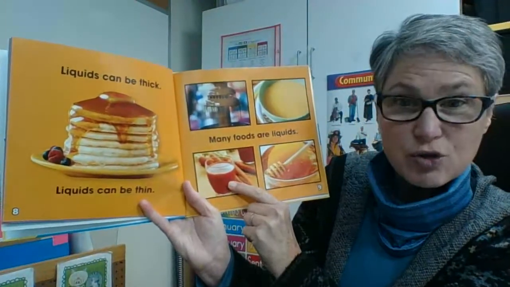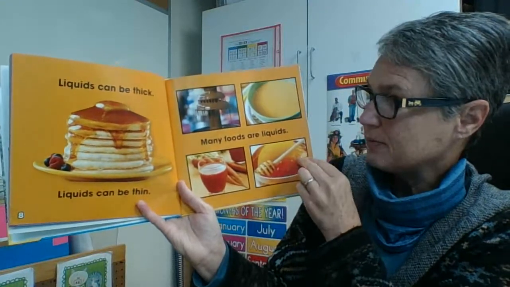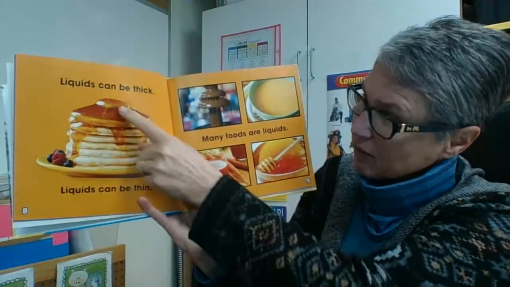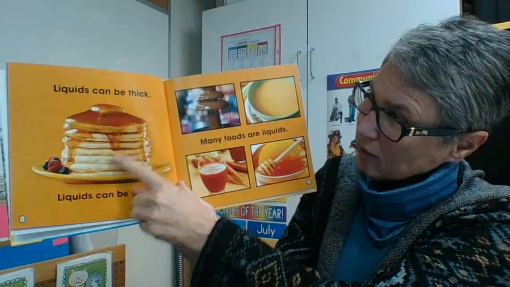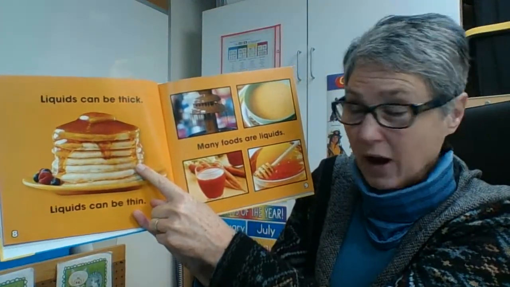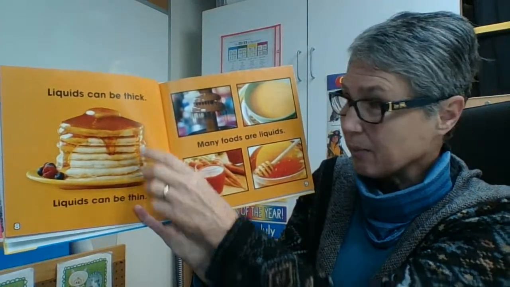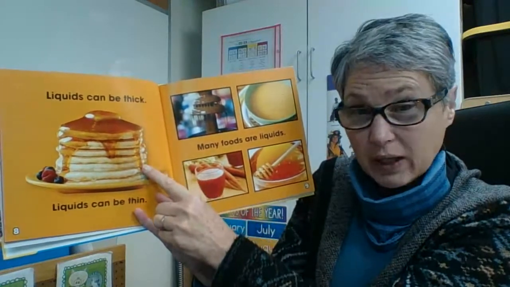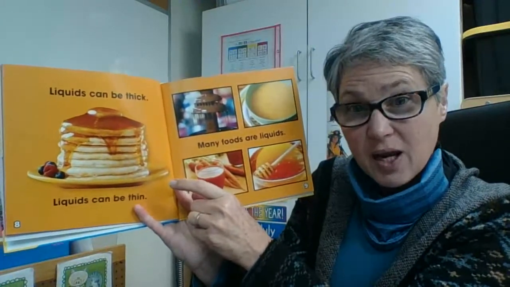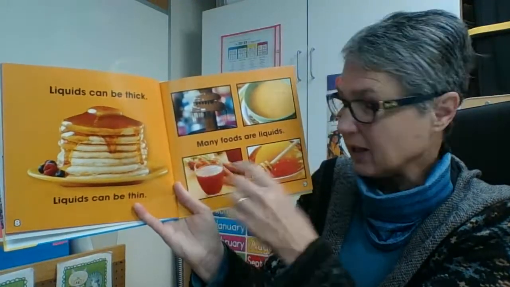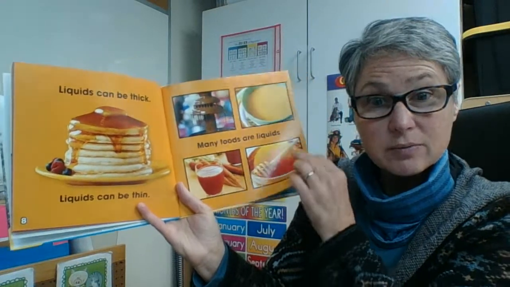And some soups can be very thick, and some soups can be very thin. Here's some vegetable juice. Oh, this one's definitely thick, the way it slowly runs down. You often find that the liquids that are thick pour very slowly, and the liquids that are thin pour very quickly, like milk.